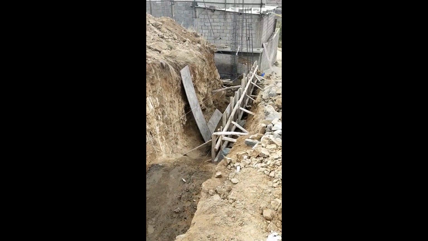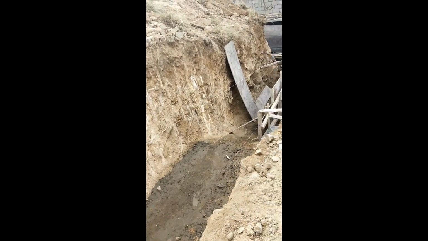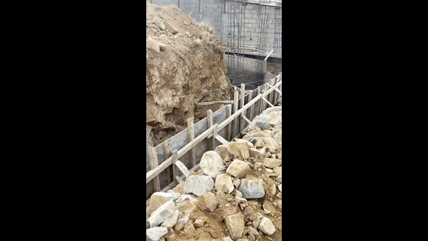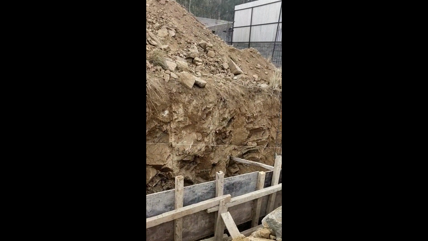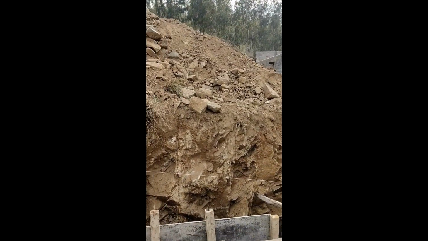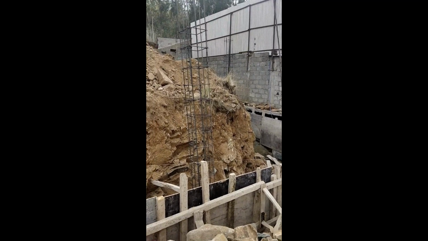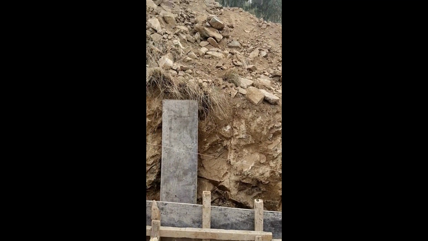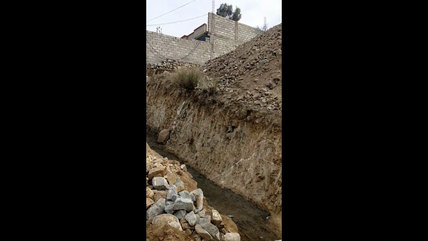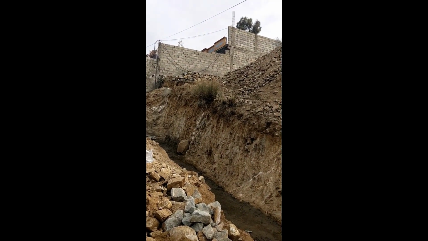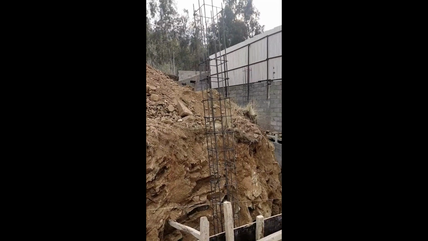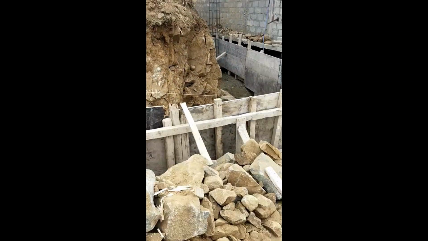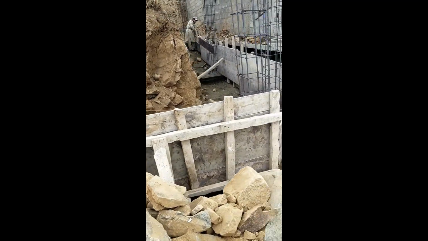So after the excavation, now we started the PCC bed for the retaining wall, and we install columns with a distance of 14 feet. You can see the columns are six number of bars with 9-inch center to center, the stirrups distance. And now they are applying the shuttering to the retaining wall.